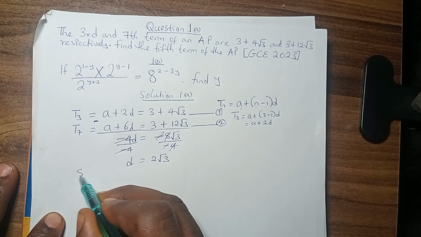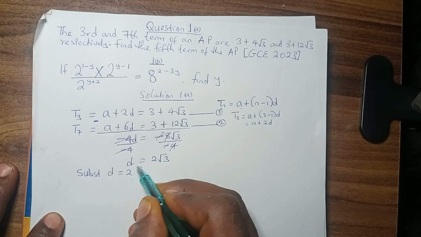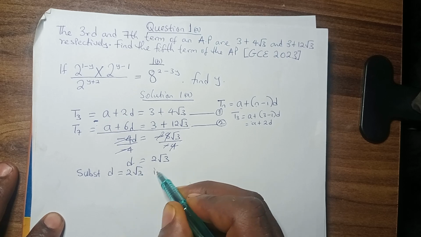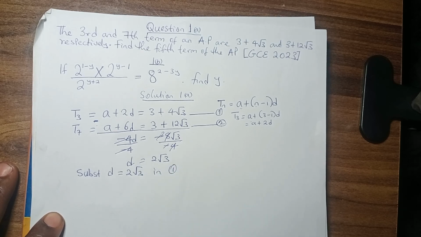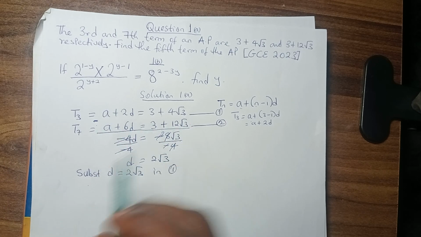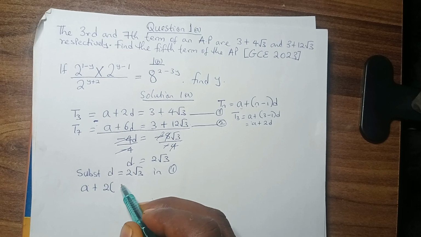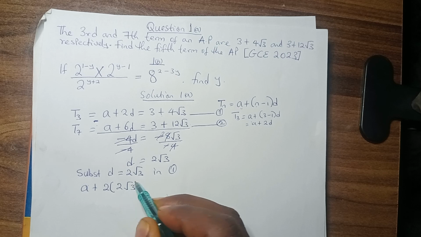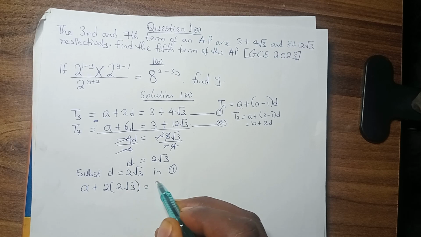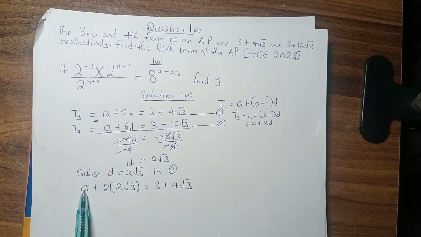So the next thing I'm going to do is to substitute d as 2 root 3 in equation 1. I'm going to rewrite equation 1: a plus 2 bracket 2 root 3 equals 3 plus 4 root 3. Instead of writing 2d, I replace this d with 2 root 3.